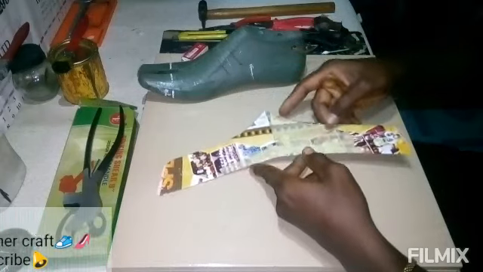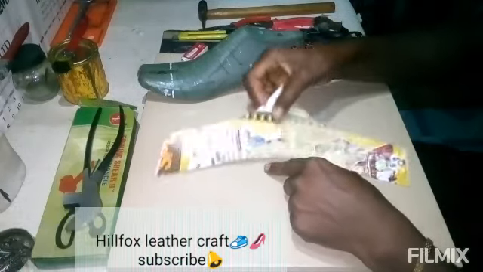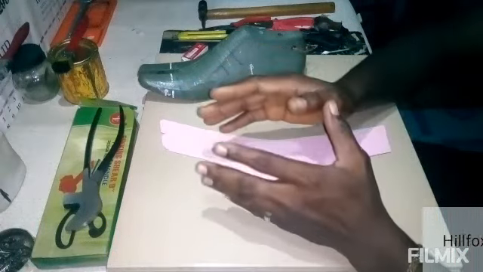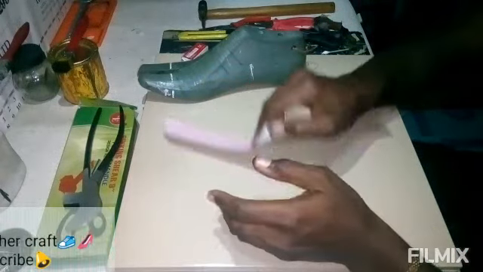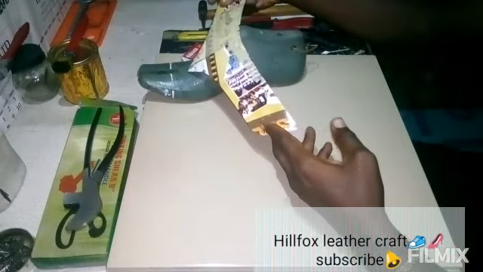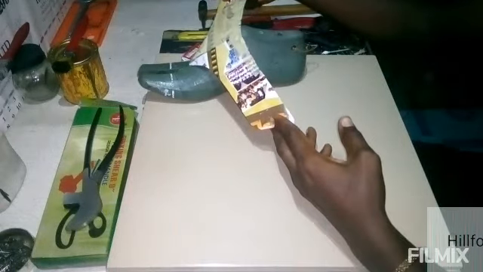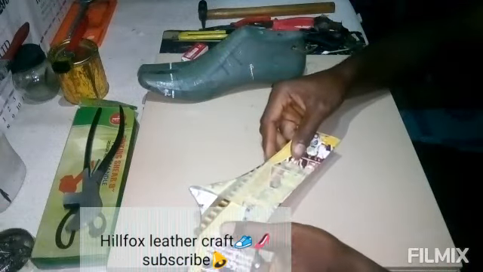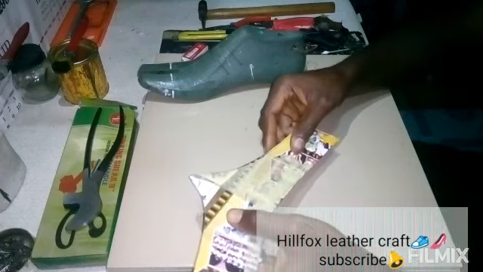After marking like this, you turn it, and it becomes for the other side of the last, whatever pattern you are making. It will spare you the stress of creating a pattern separately for the left side and another for the right last.